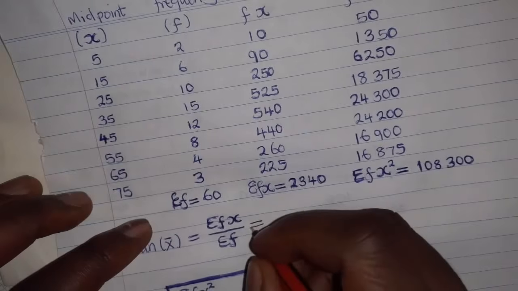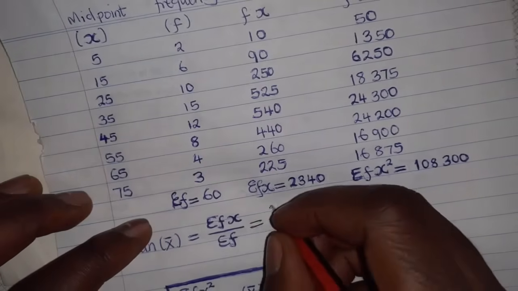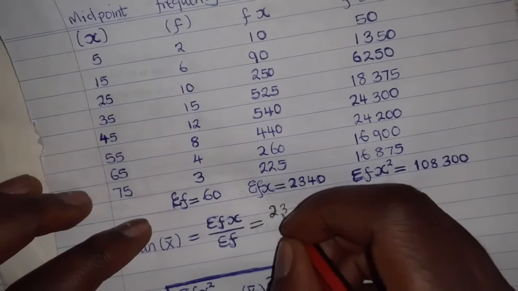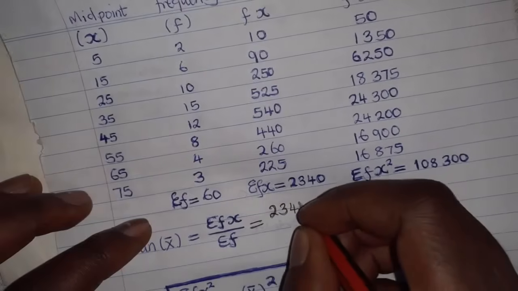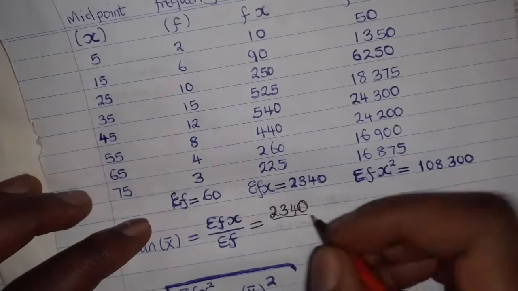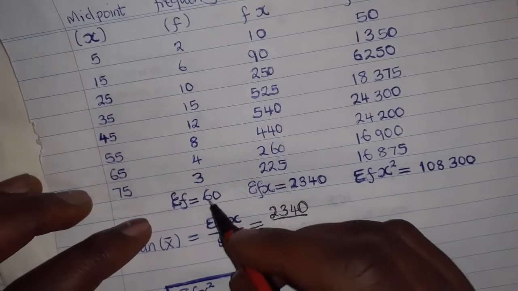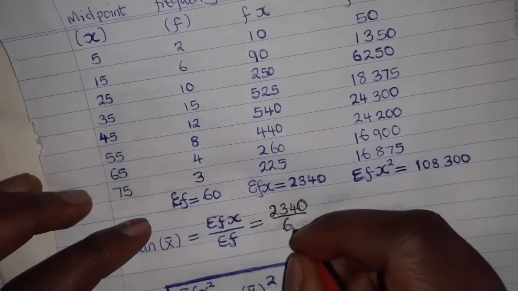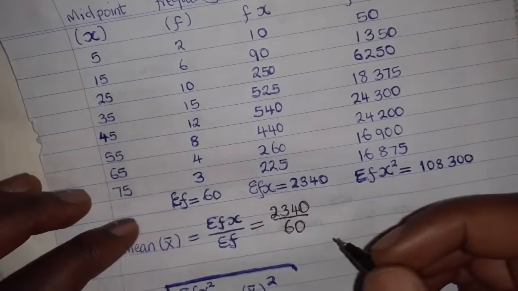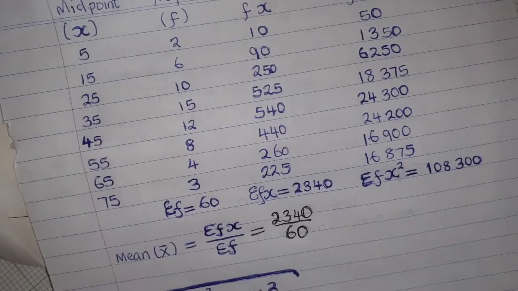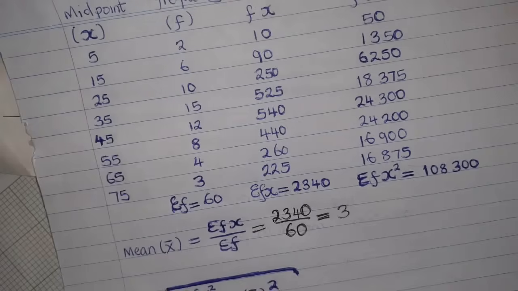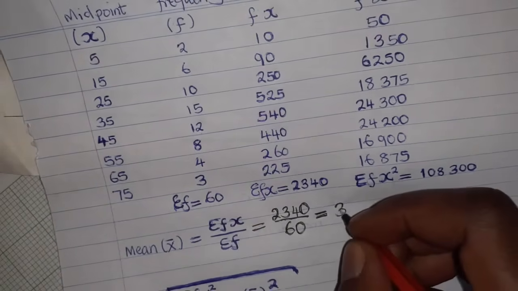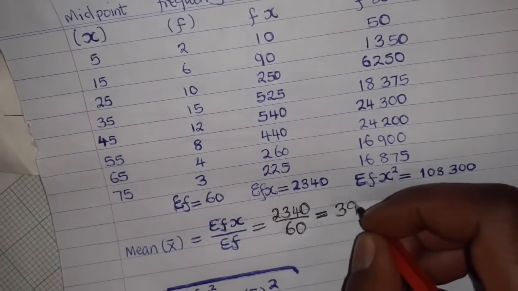What do we get? We are getting 2, 3, 40 divided by summation of f, which is 60. All right, then we divide. Just divide, punch those things on your calculator. We're going to get 39.